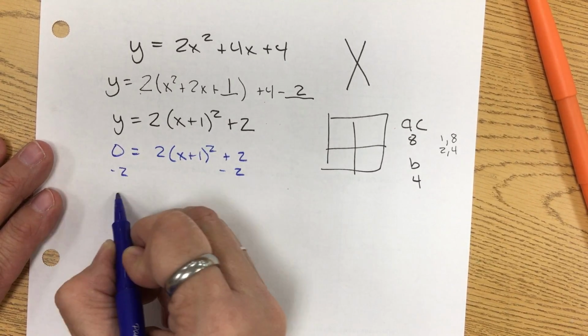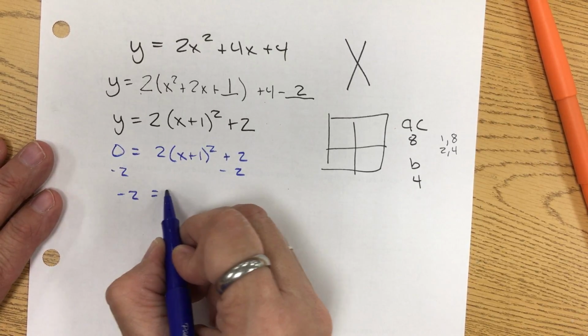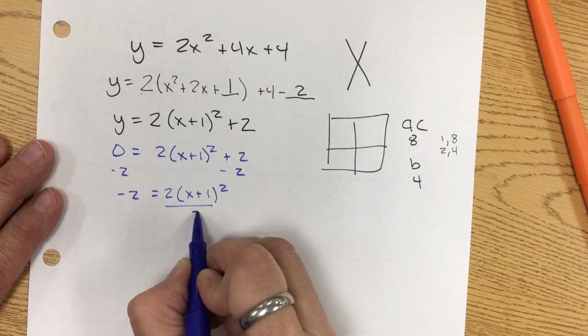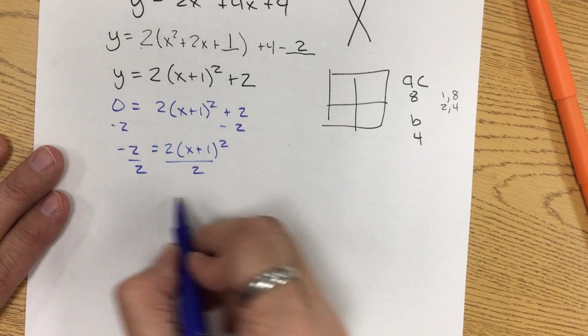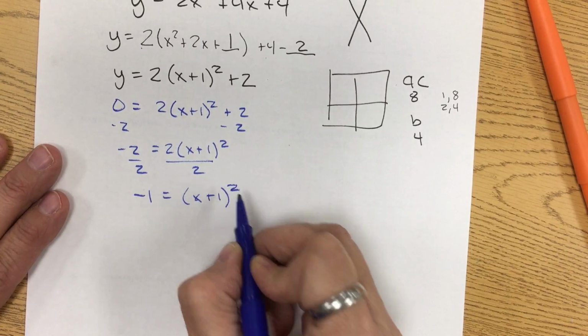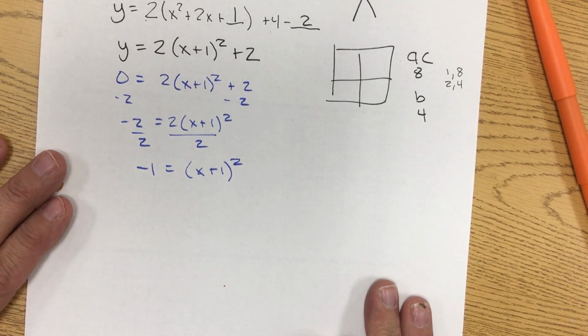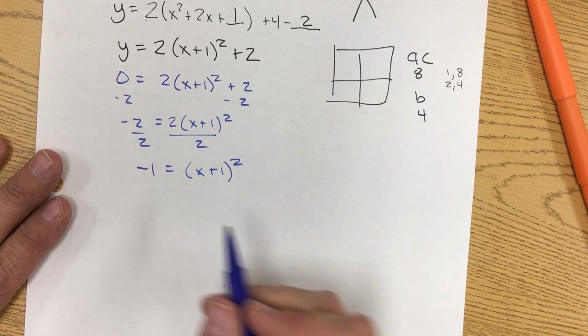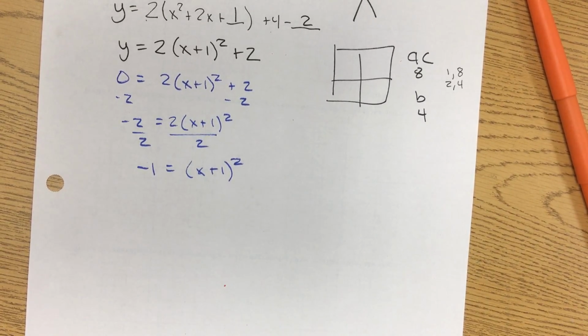Subtract 2. I divide by 2. I get negative 1 is equal to x plus 1 all squared. If I take the square root of both sides, are we going to have an x-intercept?